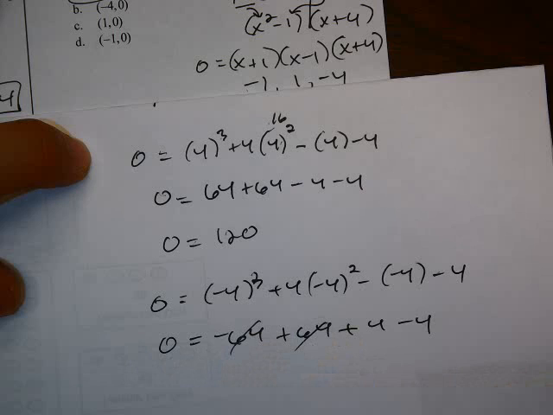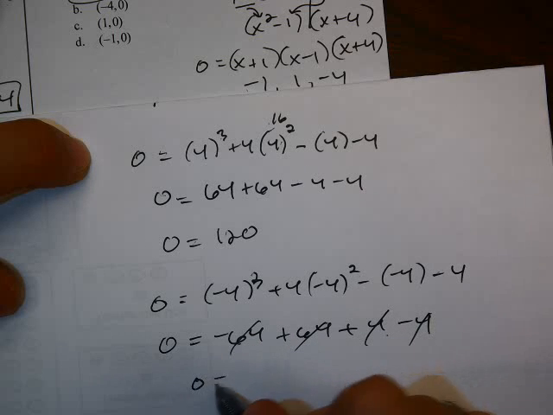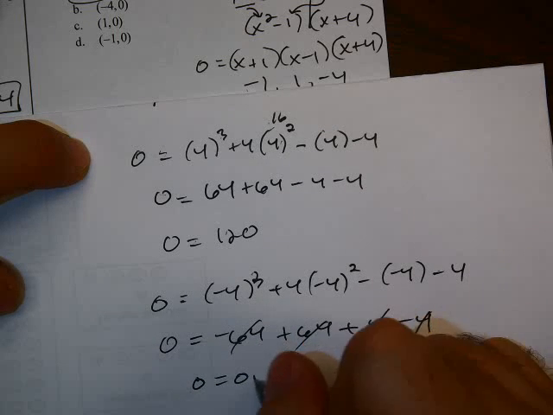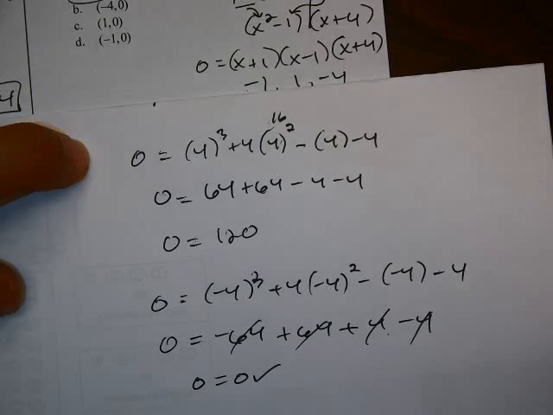These cancel each other out. You're left with 0 equals 0. That's why choice B works.